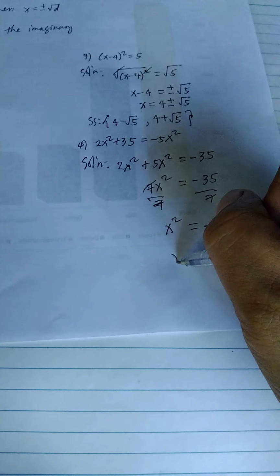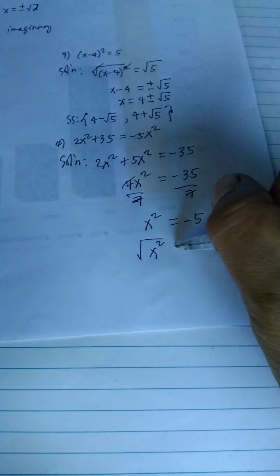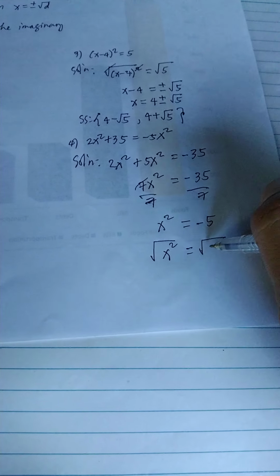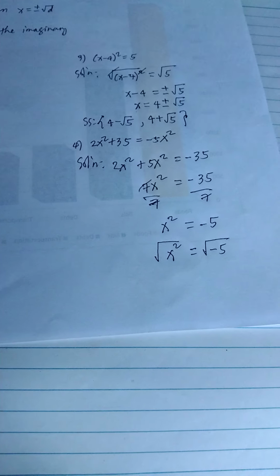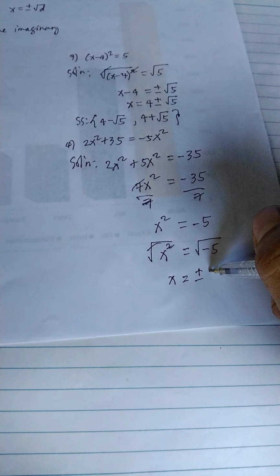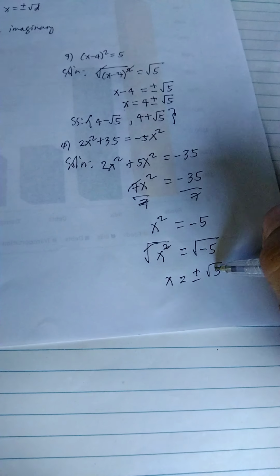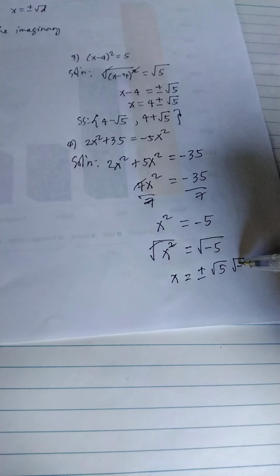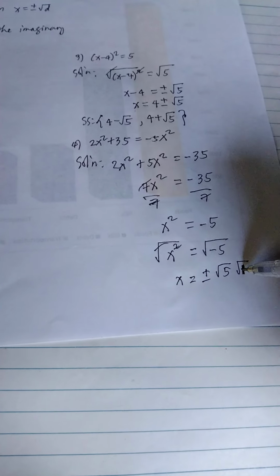So, extract din na itong square root to both sides para ma-solve na to si x. So, this becomes x is equal to positive, negative, and that is equivalent to square root of 5 times square root of negative 1.